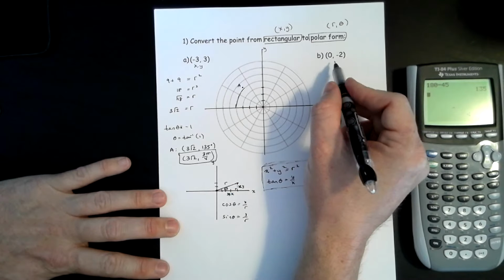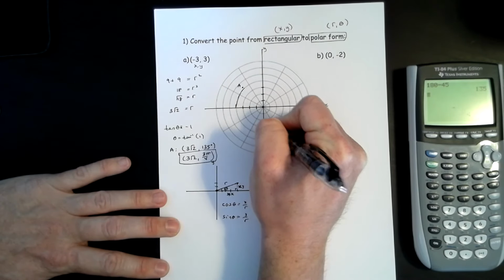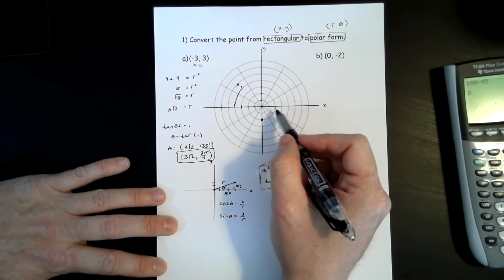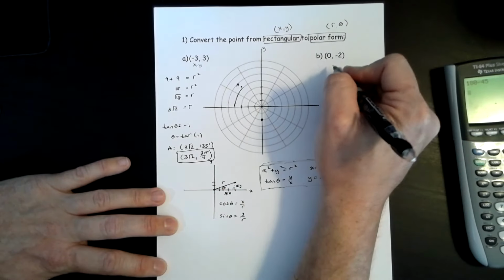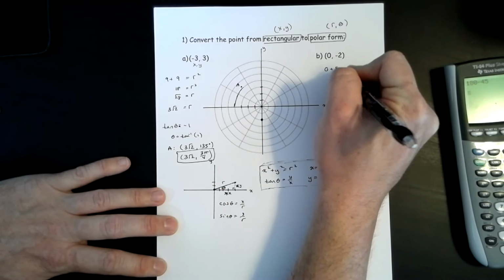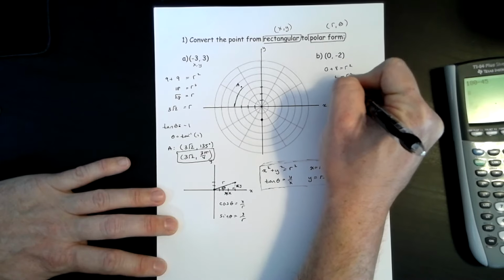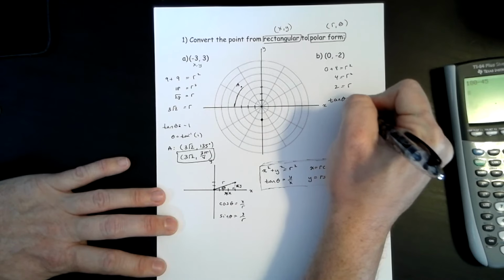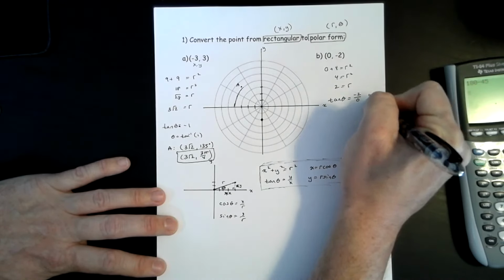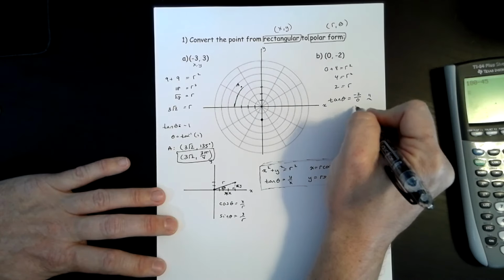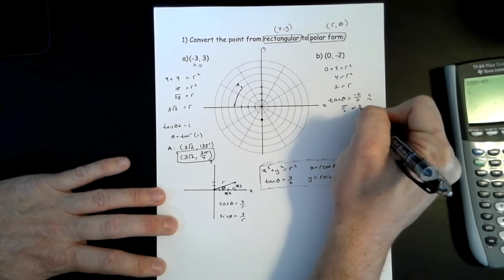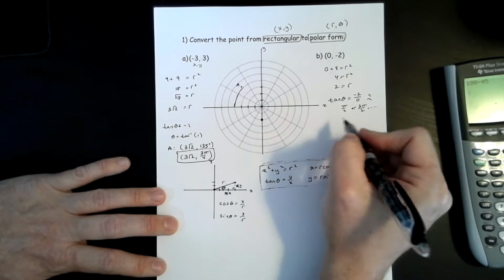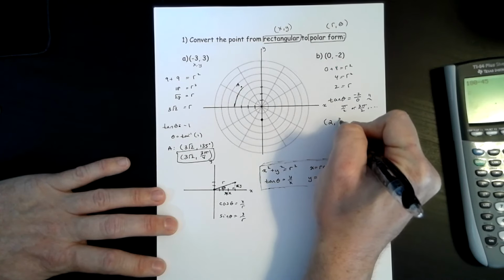Now, I'll do this pretty quickly. (0, -2) is here. Doesn't take a genius to see, that's 2 units away at an angle of 3 pi over 2. So I could actually say x squared plus y squared equals r squared if I had to. It's 2 units away, and the tangent of theta is -2 over 0. Now, we learned that tangent is undefined at pi over 2 or 3 pi over 2 or lots of places after that, correct? Well, you look here, this is the point (2, 3 pi over 2).